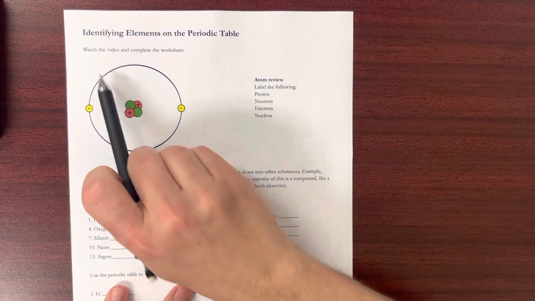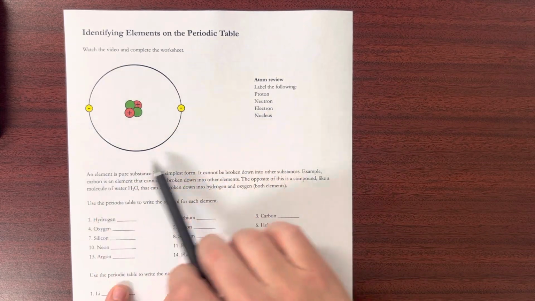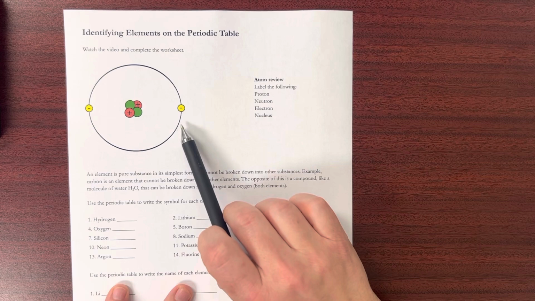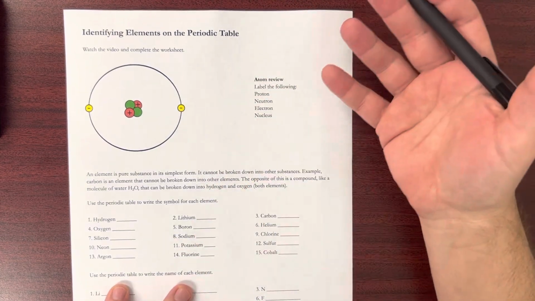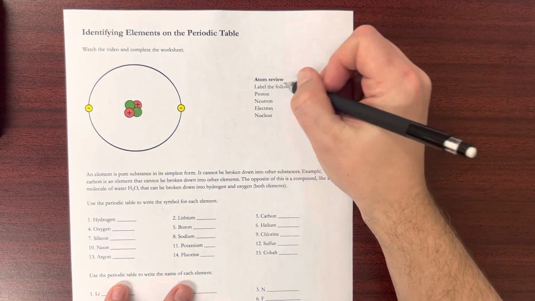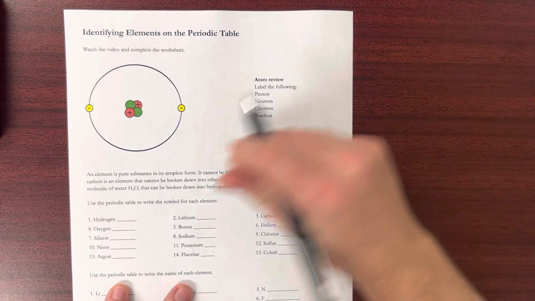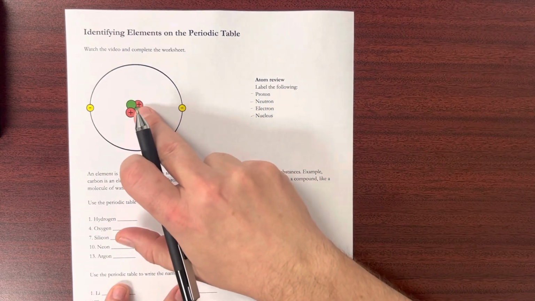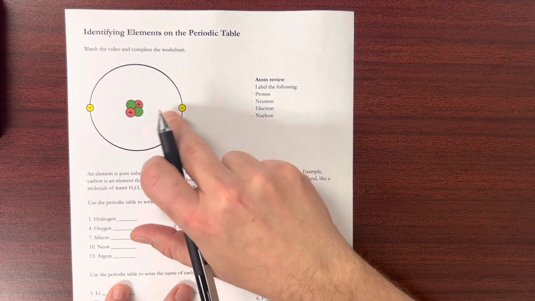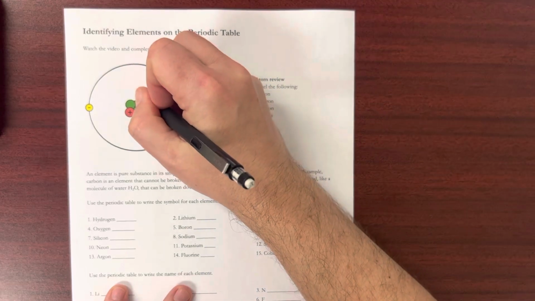Now, the first part, I want you to identify different parts of the atom. And I'm actually going to go through this with you. So really, you're just copying these notes. Atom review, label protons, neutrons, electrons, and nucleus. So I have my image here, and on the inside of this atom, I've got two particles. One of them is a proton.